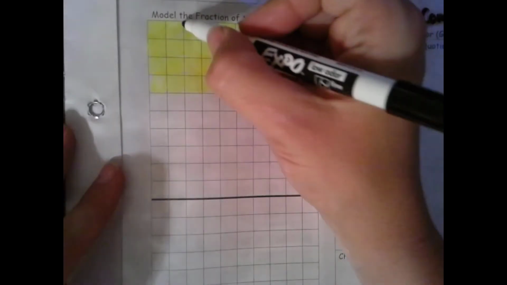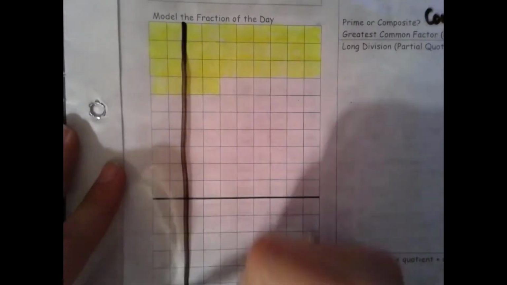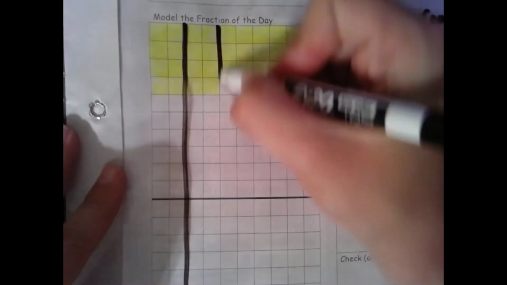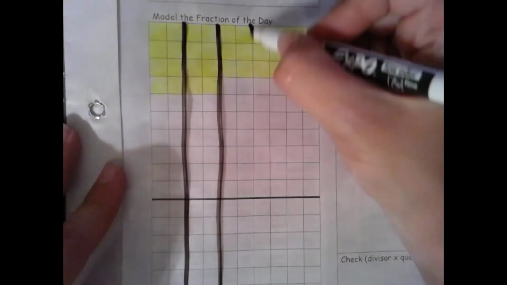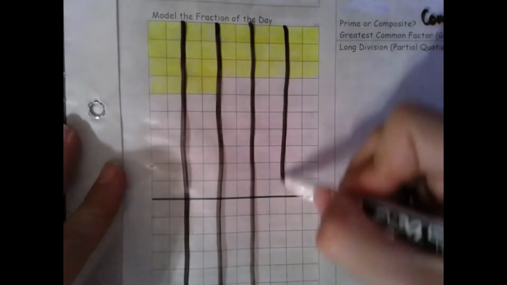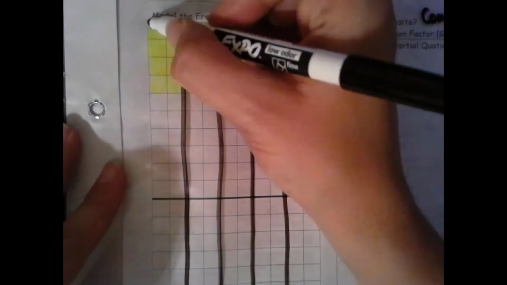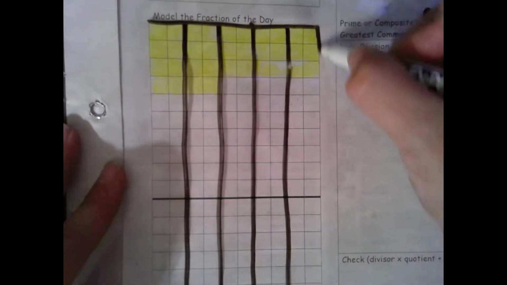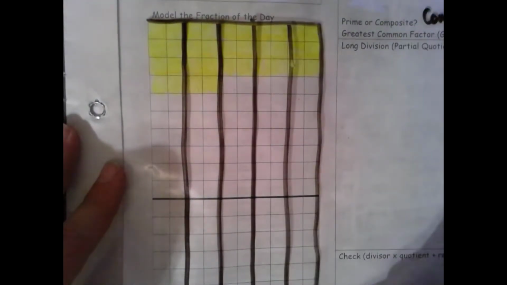Okay, so let's try groups of 2. Your groups do not have to look like mine, but you do have to have 2 in each group, and you need to keep your shaded separated from your unshaded.